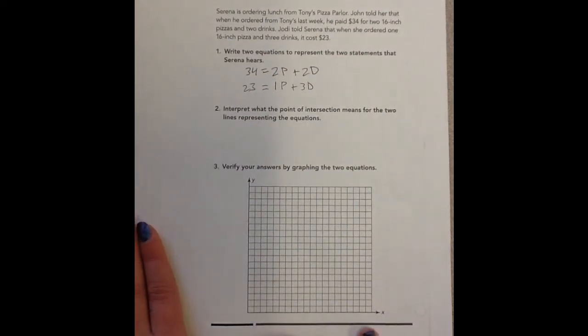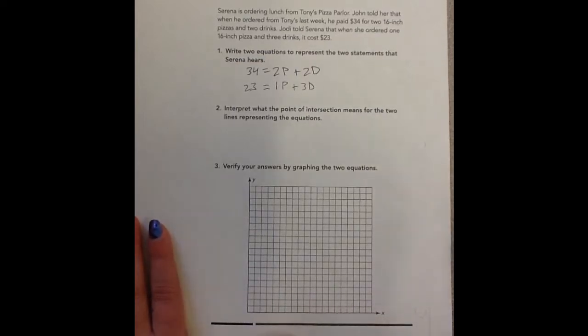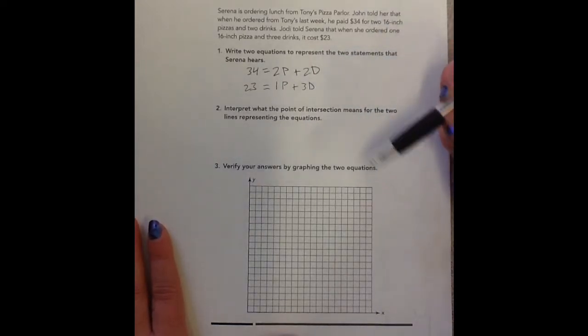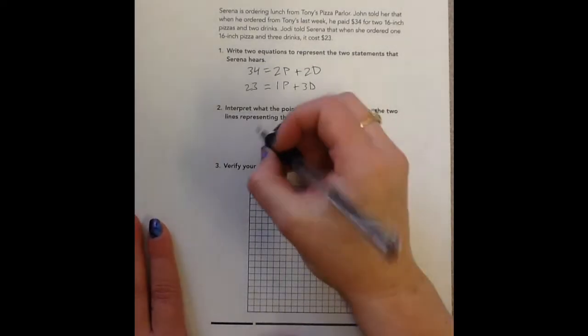And then part 2 says interpret what the point of intersection means for the 2 lines represented in the equations. Normally, a solution to the system would mean the number that works in both of them. So the intersection is basically where the cost is going to intersect for the pizzas and the drinks.